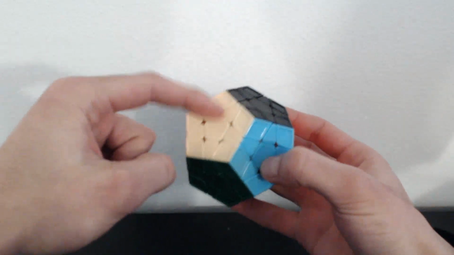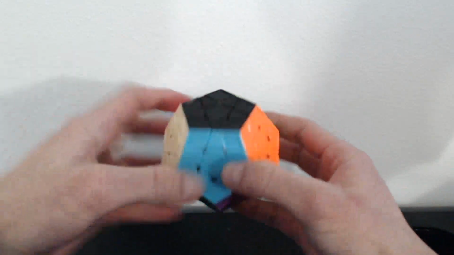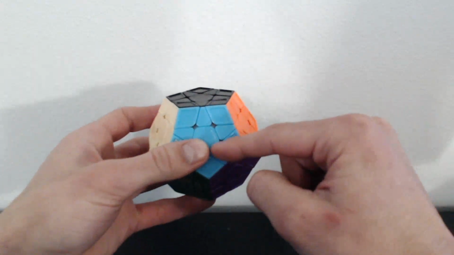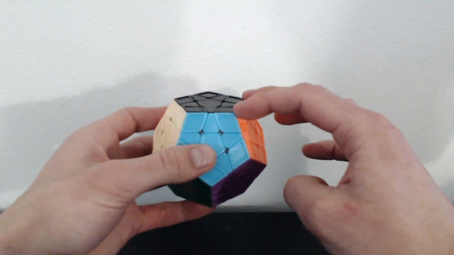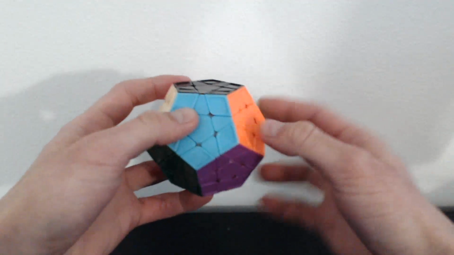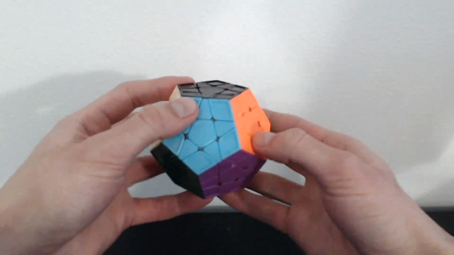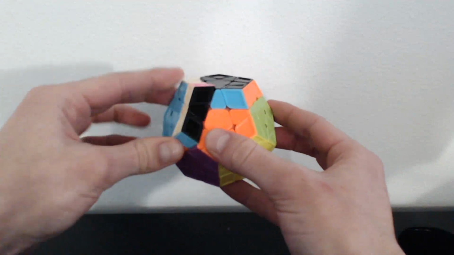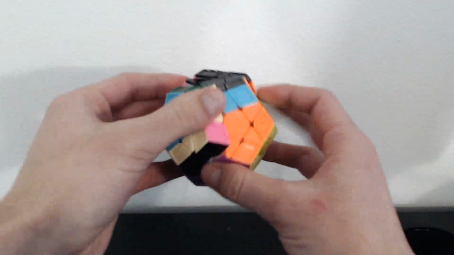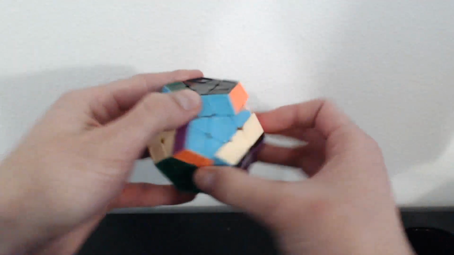Now that works if it's on the cream or the pink face, but if it's one of the other 3s, moving that face would disrupt one of the buffers, and I don't want to do that. So for example, if I was here, I could move it over to the cream, then adjust it, and move it back.